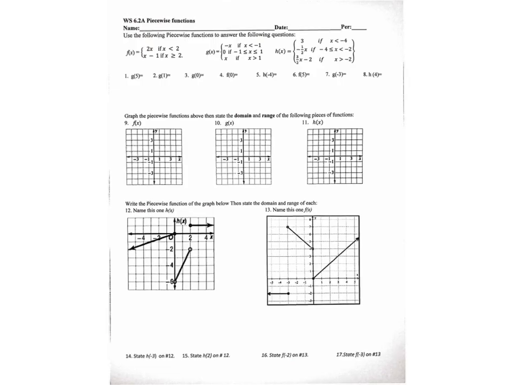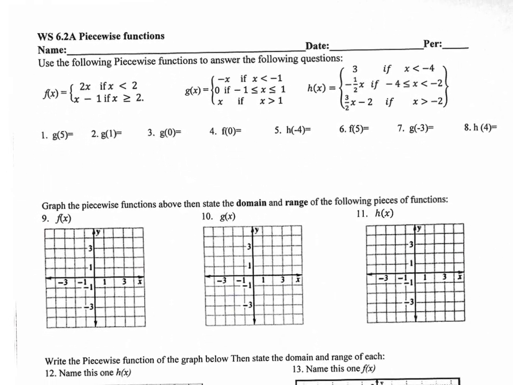So I'm not going to explain every single one. On this first part of the homework, which is almost like the quiz, the first part of the quiz is going to be exactly like this. We have 3 piecewise functions, f of x, g of x, and h of x. All you need to do is look at the appropriate piecewise function and then plug in the given input that they want. Remember, this is notation.